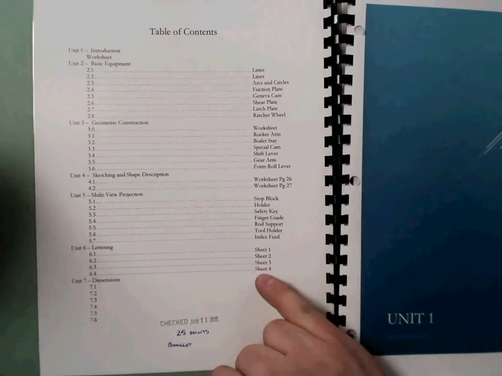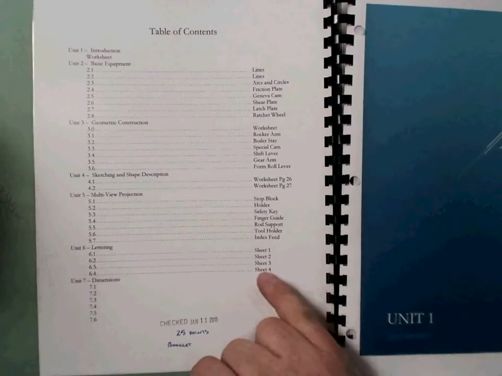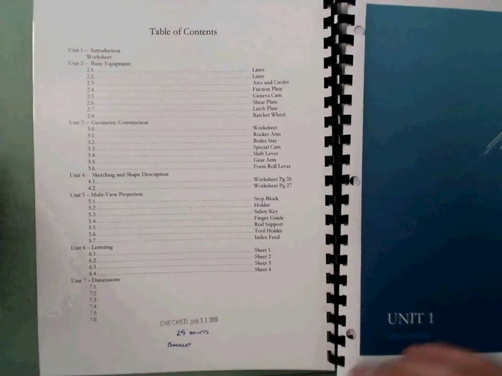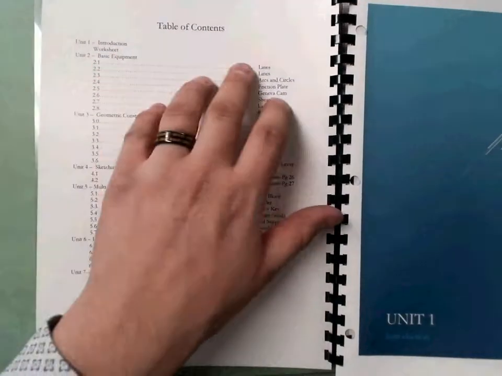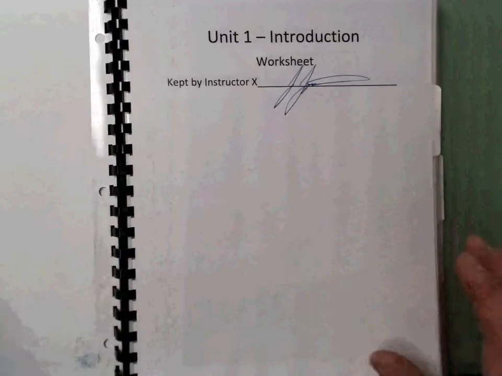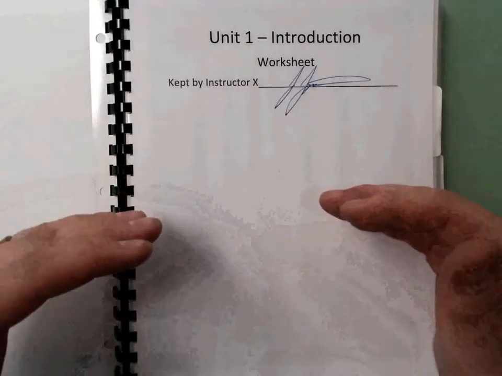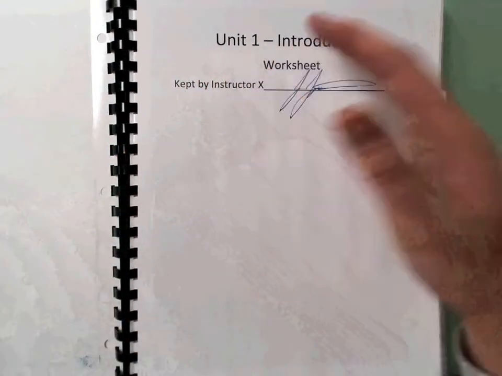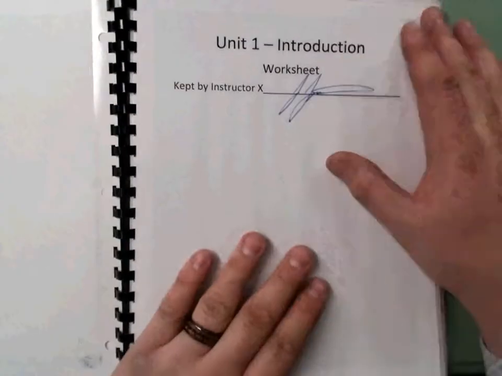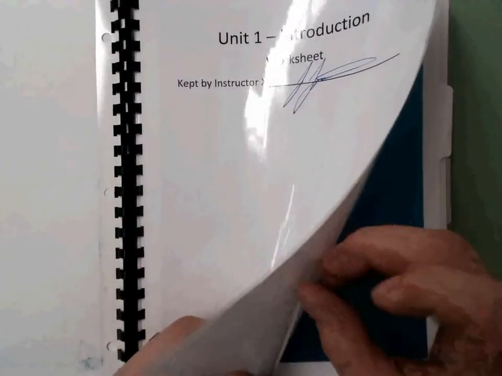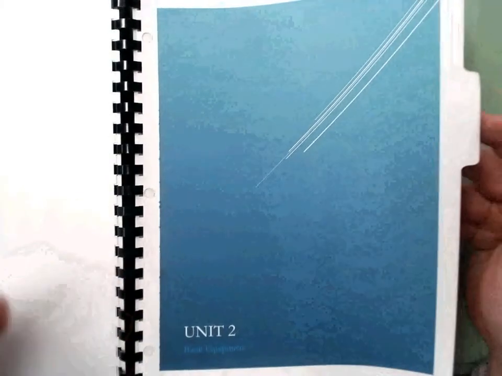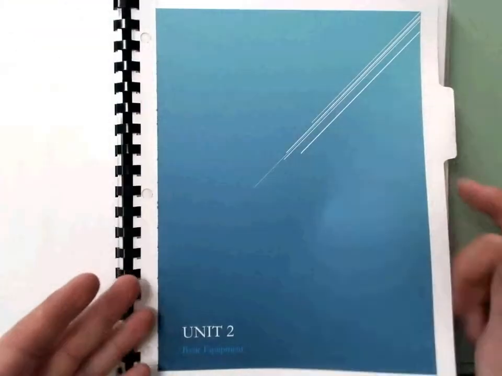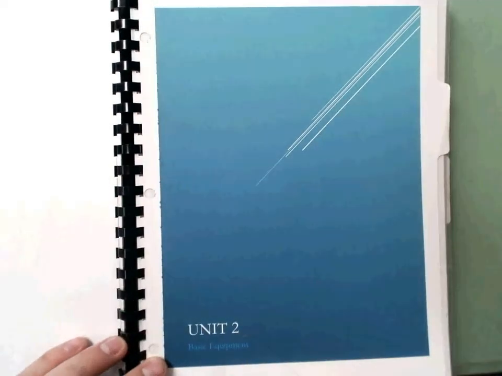John was here last year when he started fundamentals, so he has 4 lettering sheets. You guys will only have 2, but the very first one, the worksheet, because there's nothing in Unit 1 other than a worksheet and a test, I just simply have you write out Unit 1 introduction worksheet and kept by instructor, and then I sign it and you laminate it. And it's 5mm laminating paper, which I'll show you. He made his pretty simple to where it all looked streamlined, but he just changed the title, Unit 2, basic equipment, and he just laminated every single one of his stuff.